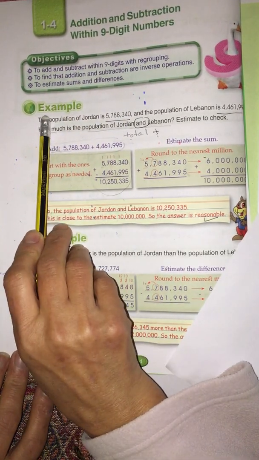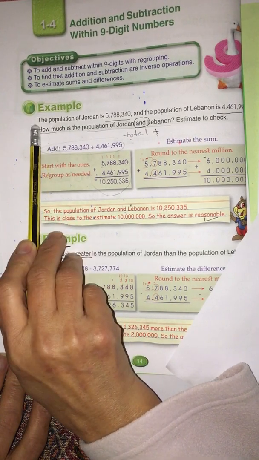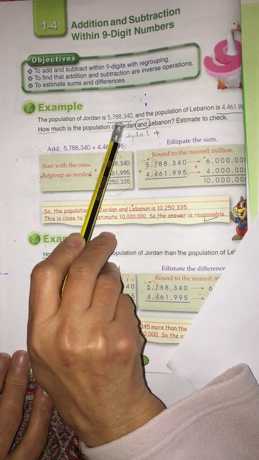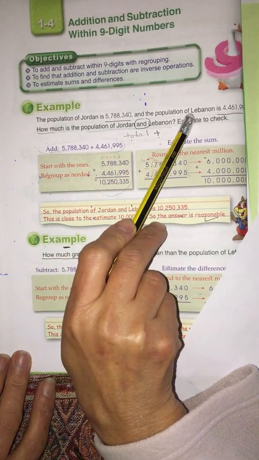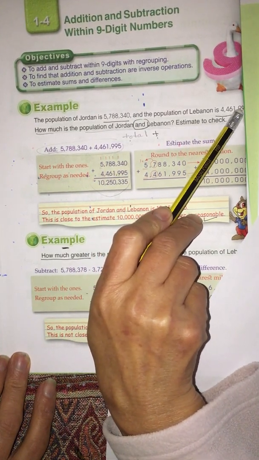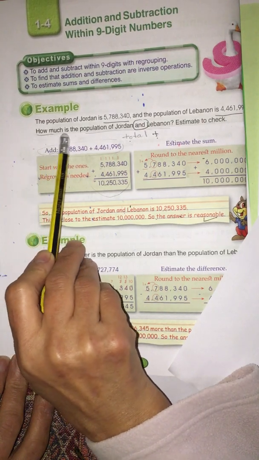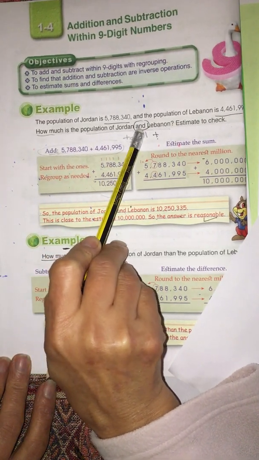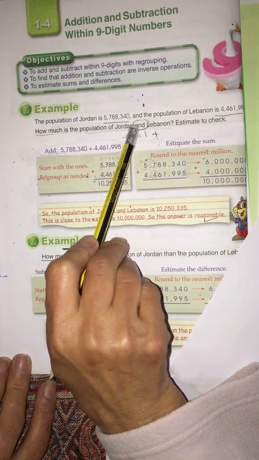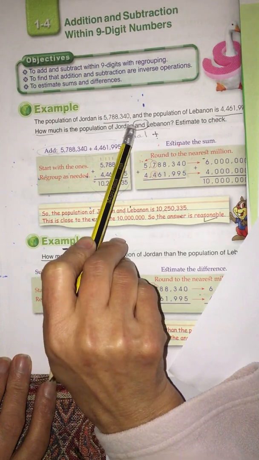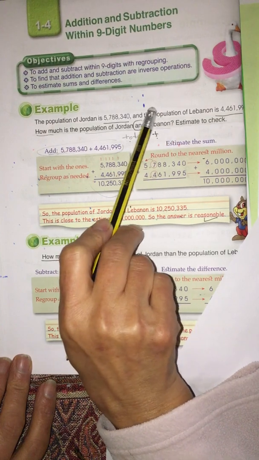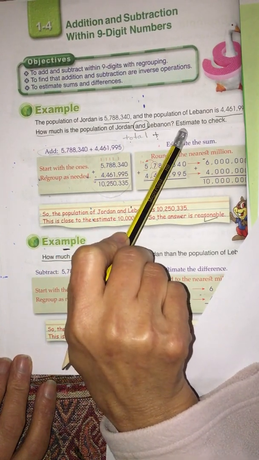Now let's go to example number 1. They said for us, the population of Jordan is 5,788,340 and the population of Lebanon is 4,461,995. The question is how much is the population of Jordan and Lebanon? Because they use the word and between Jordan and Lebanon, that means we need to know the total. So we are going to add to know how much is the population. Population يعني عدد السكان.